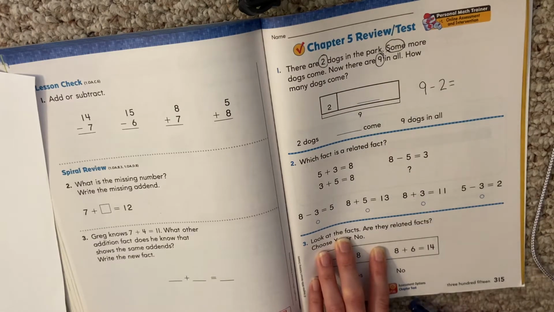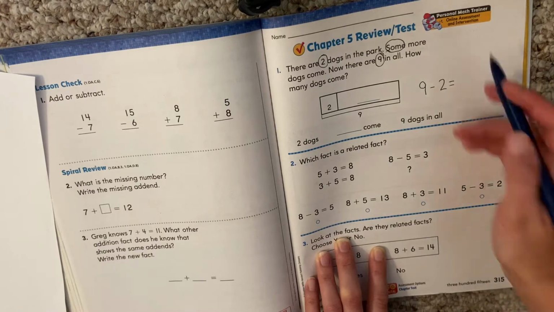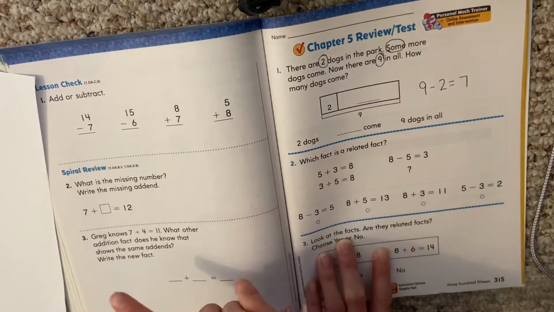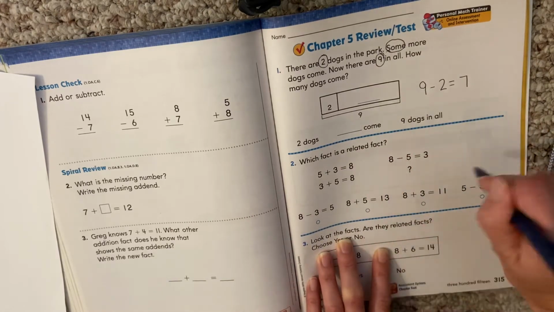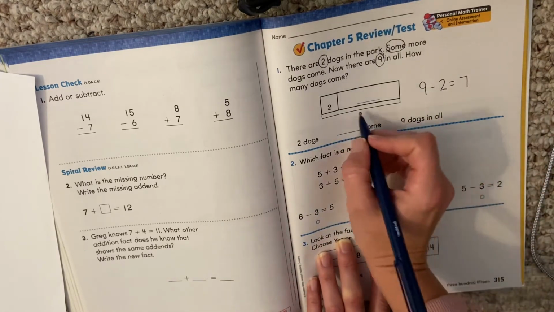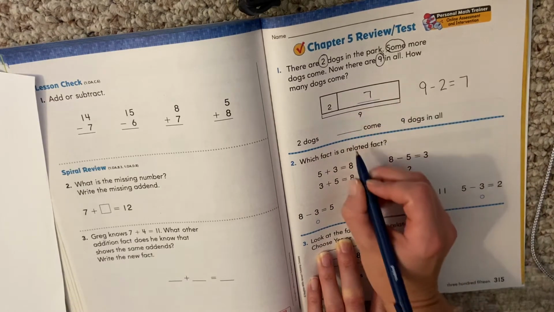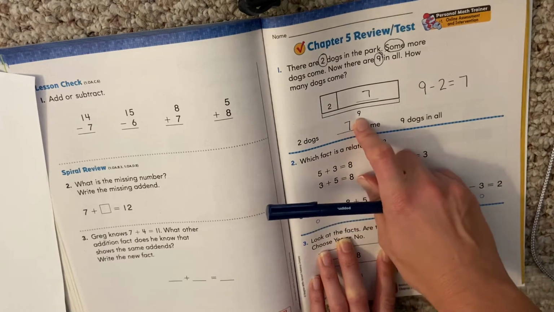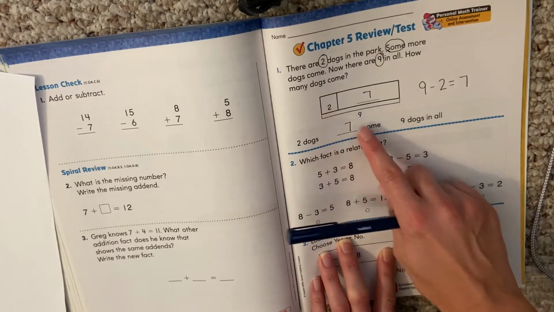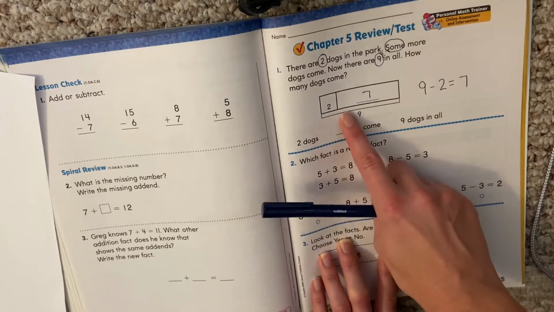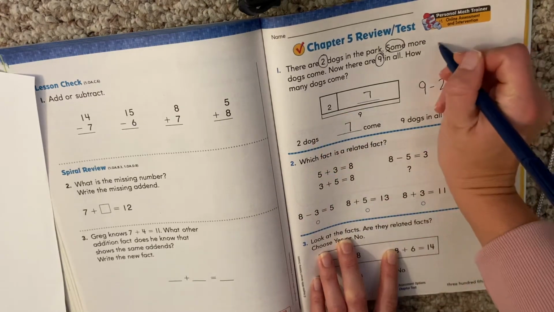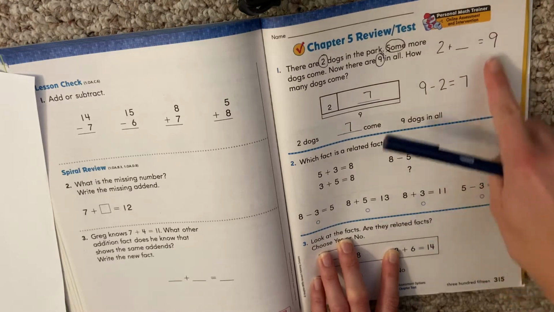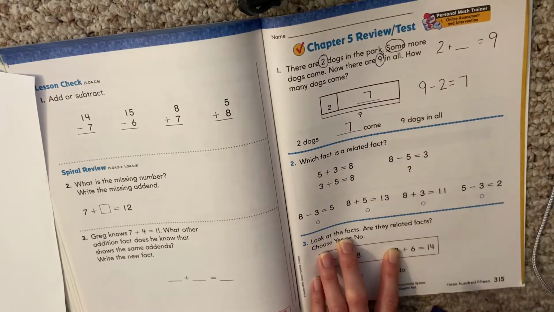All right, 9 minus 2. Did you get 7? Yeah. So you could have used your number line, you could have used your fingers, drawn circles, okay? So 9 minus 2 equals 7. So our missing number is 7. So remember, when you know the biggest number, you can make a minus problem. 9 minus 2, right? That's a lot easier to solve than 2 plus something equals 9, right? We turn it into a minus problem.